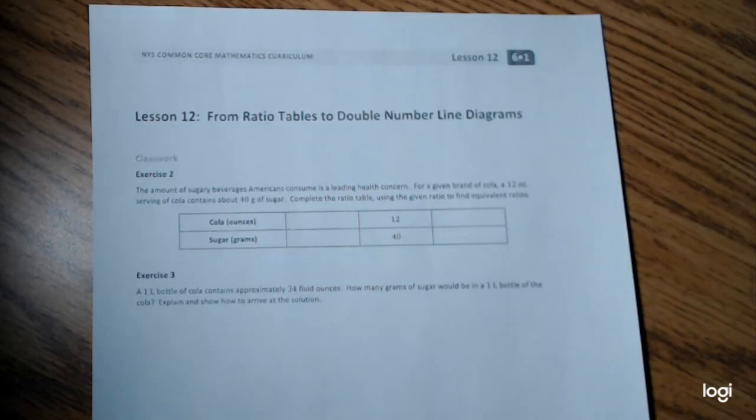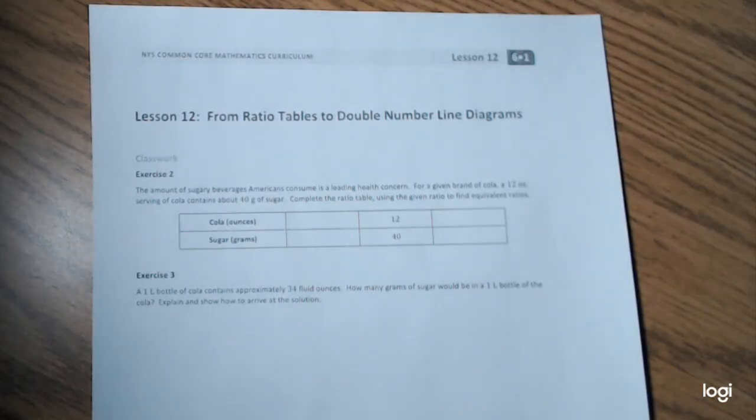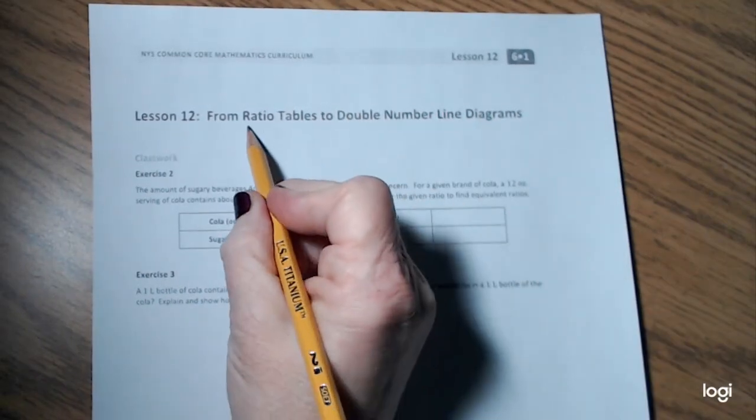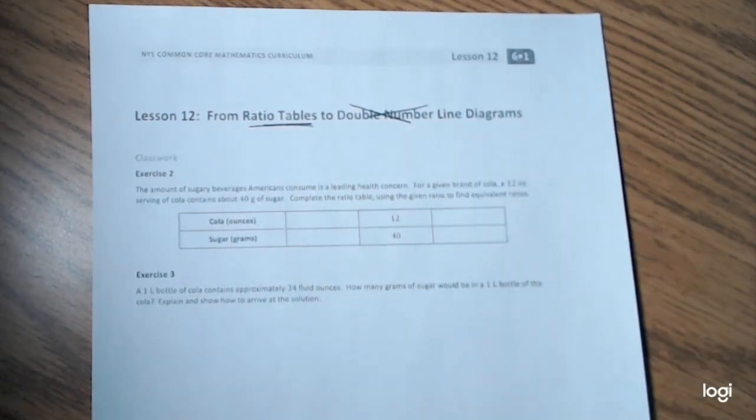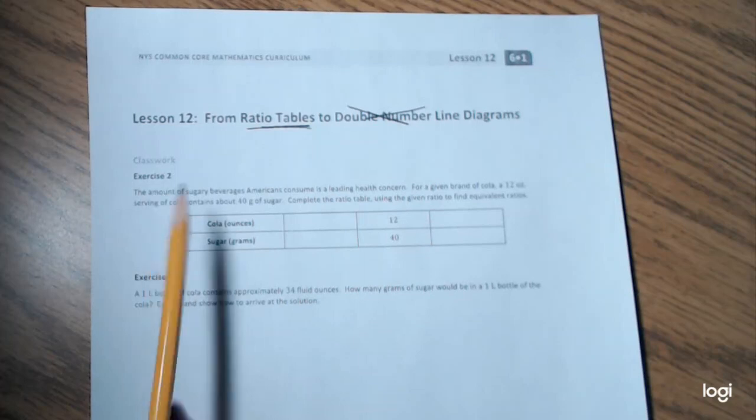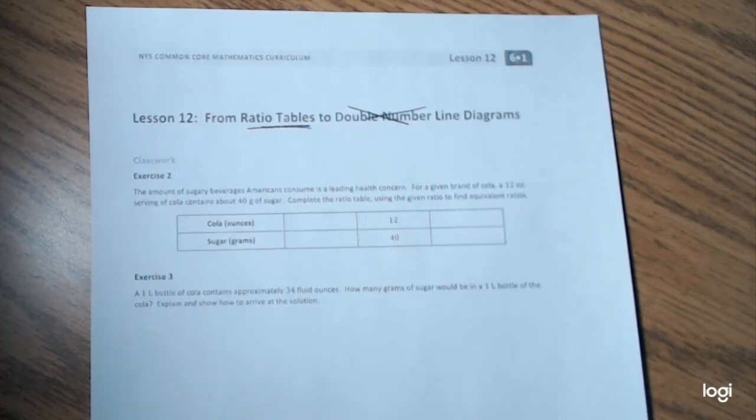We have lesson 12 up in our math book. It should be S40, looks like 46. We're going to talk about ratio tables, and I am not going to do a double number line, so you can cross that out. We're actually going to do something called a proportion today. So let's look at what our exercise says.